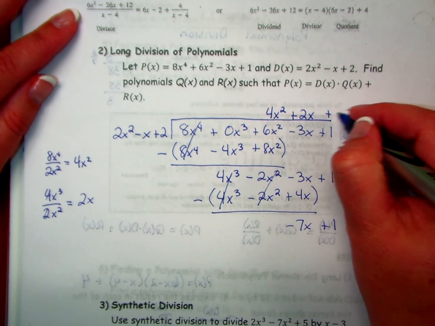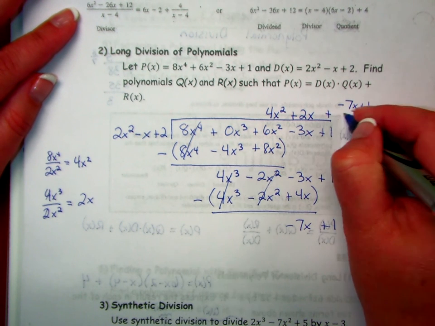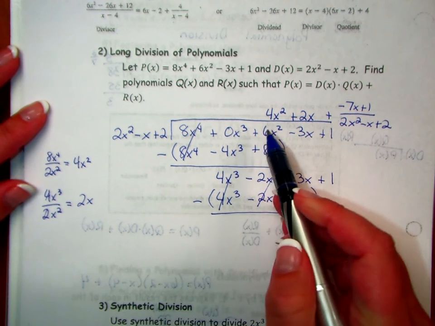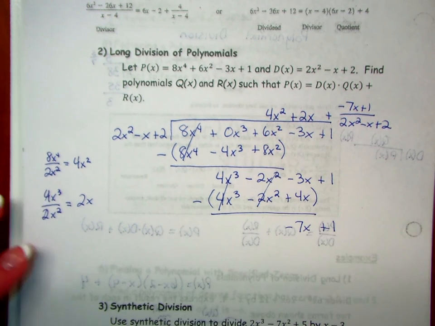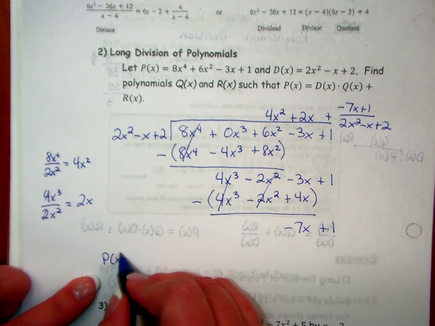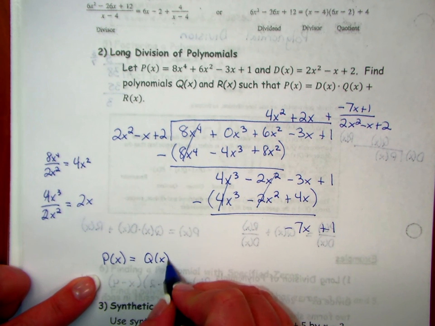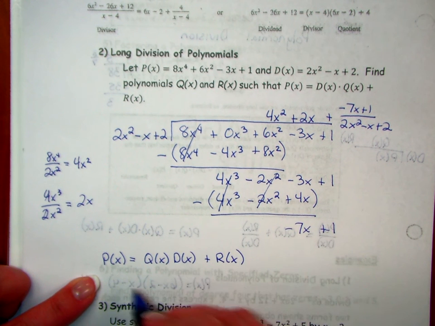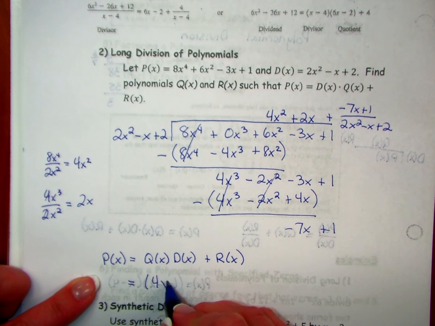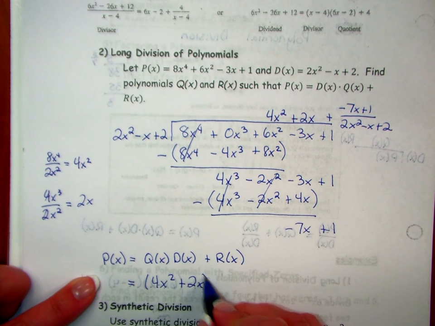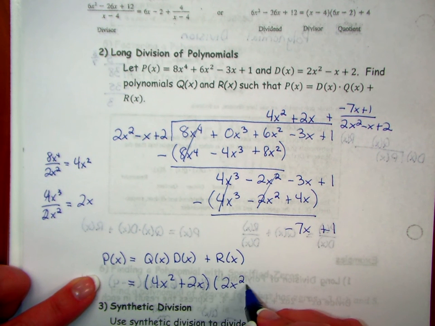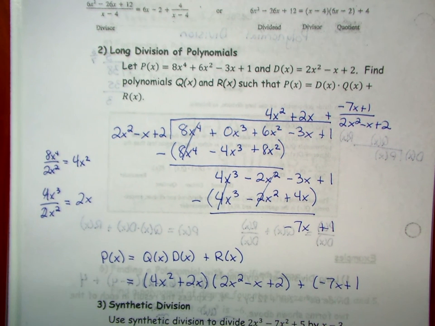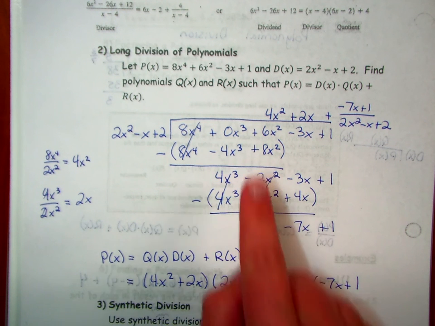So I'm going to put the remainder, negative 7x plus 1, and write it over the divisor, 2x squared minus x plus 2. Here's one solution. Right? The other way we can write that is the polynomial is equal to the quotient times the divisor plus the remainder. So we would get the quotient 4x squared plus 2x times the divisor 2x squared minus x plus 2 plus the remainder negative 7x plus 1. And if you were to multiply that out, you would get back to the original polynomial.